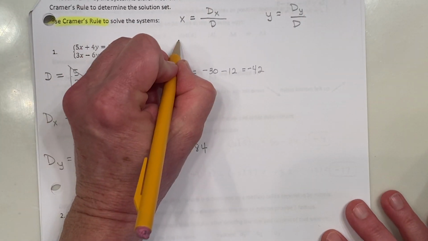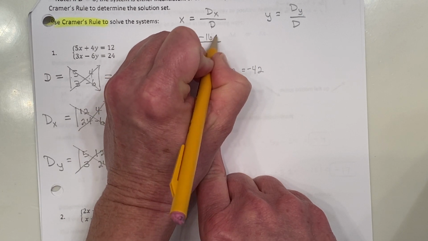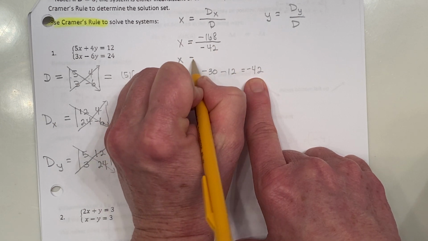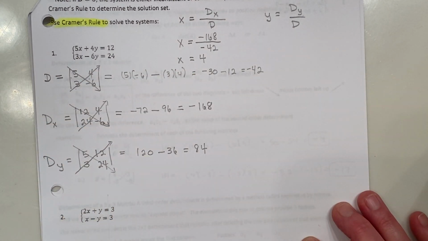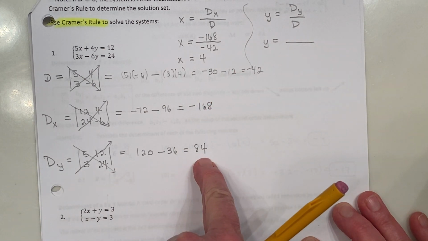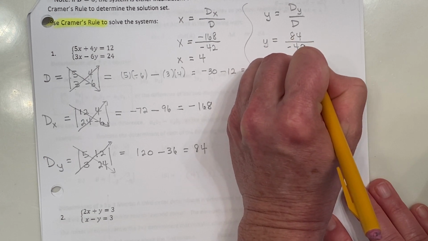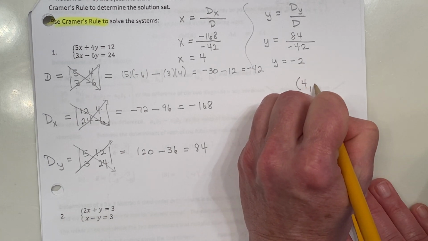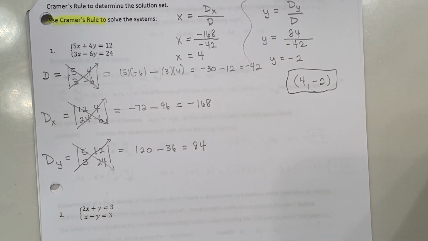Now let's go to the formula to find X. I'm going to take negative 168 and divide it by D's value, negative 42. Should work out to be a fairly nice number, and this one does. This actually works out to be 4. Likewise over here, Y can be found by taking 84 and dividing it by negative 42. And that's a nice negative 2. And then of course we're finding an ordered pair, so let's make sure and put it in the proper format, in the ordered pair format, 4, negative 2.